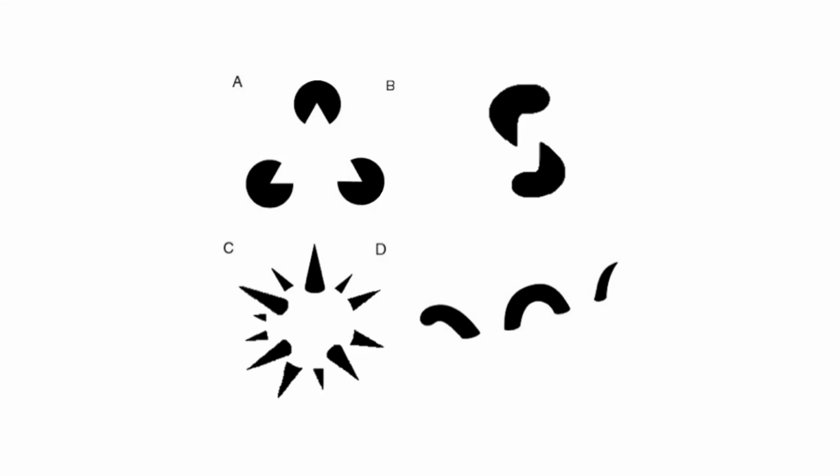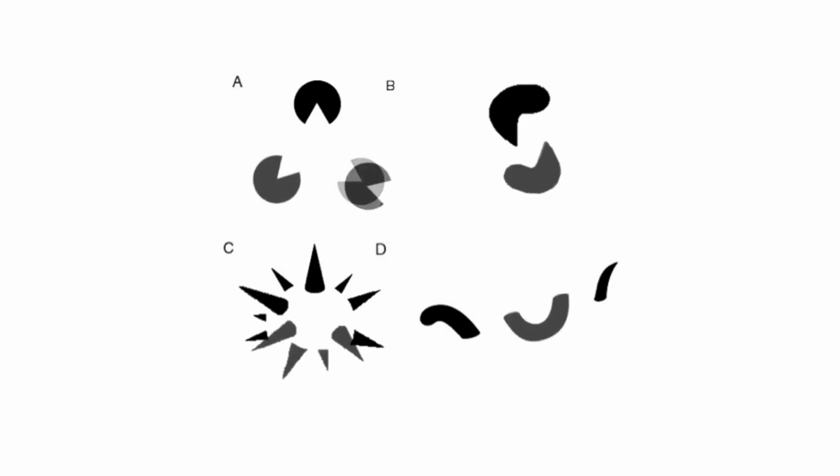To further drive the point home for how your brain uses reification when looking at disconnected but aligned lines, let's see what happens when we misalign the components of these figures. All of a sudden, the triangle is nowhere to be seen, the spiked ball is unrecognizable, and your sea monster is in pretty poor condition.